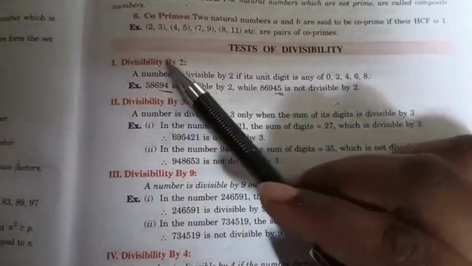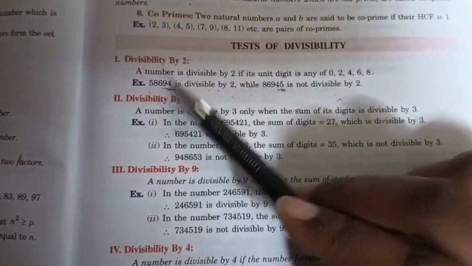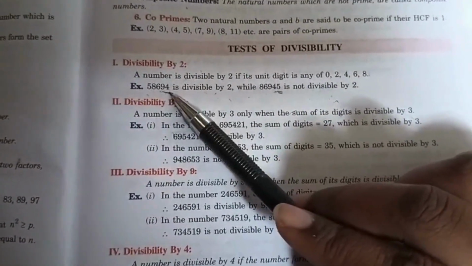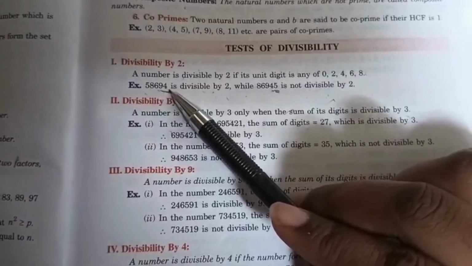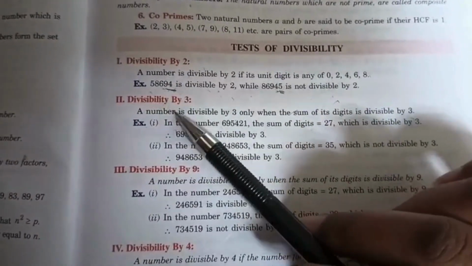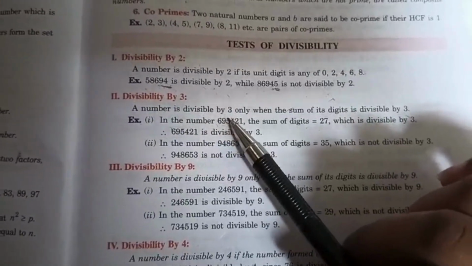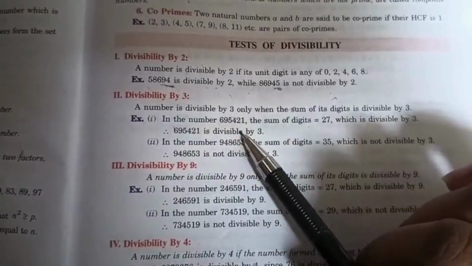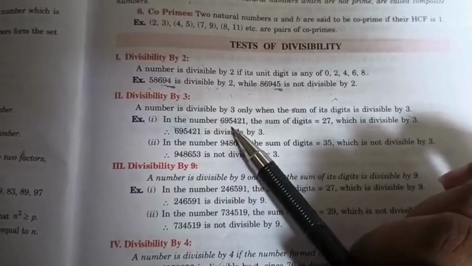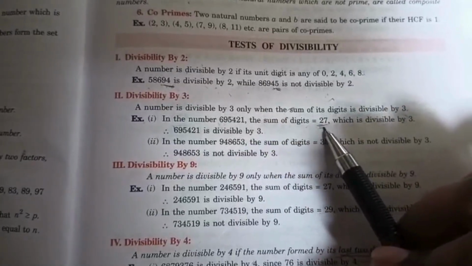all these concepts. First, divisible by 2: check only the last digit, and see whether that is divisible by 2 or not. The next one is divisible by 3. This rule is: add all the digits. 6 plus 9 plus 5 plus 4 plus 2 plus 1 is 27. That's why the number is divisible by 3, since 27 is divisible by 3.